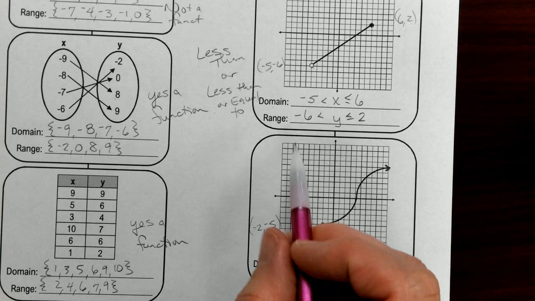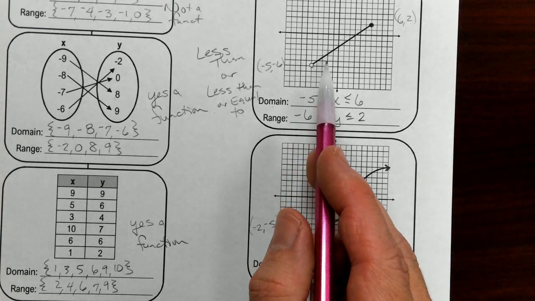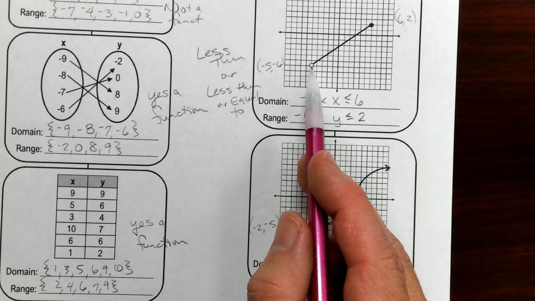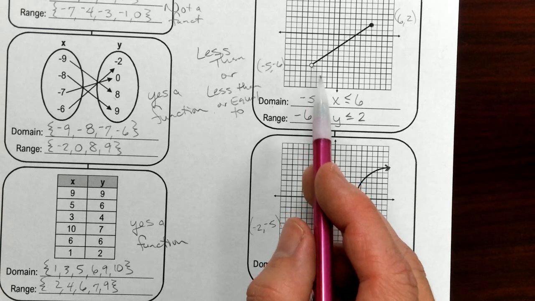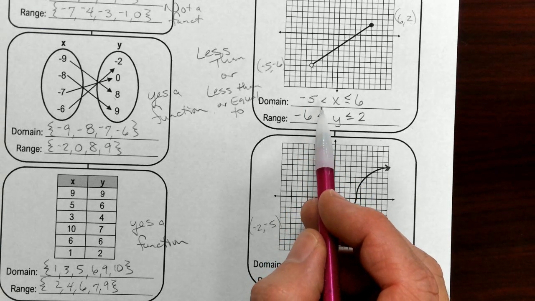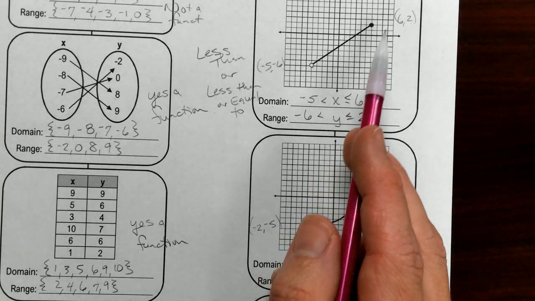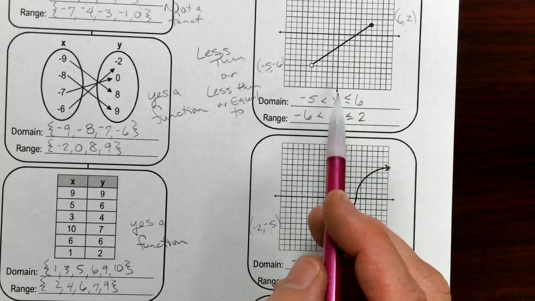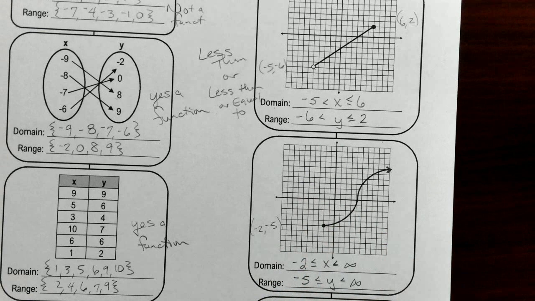Okay, but if you look up here, this one's an open circle. What that's telling me is that line is going to get really, really close to that point, but it's not really touching at that point. So that cannot be included in your inequality. It is not equal to that negative 5. All right, so look at your point. If it's closed in, you're going to put a line underneath. If it's an open circle, you will not put a line underneath.